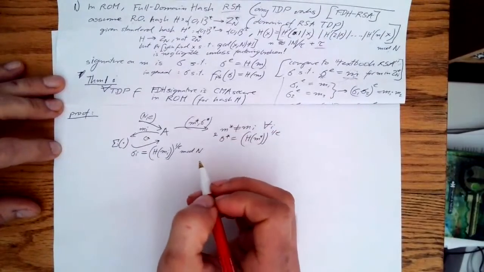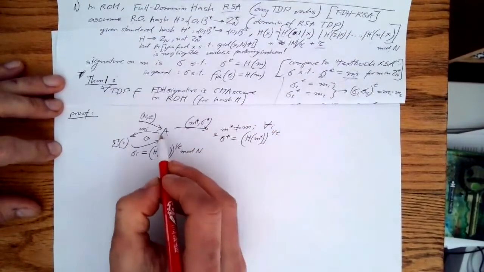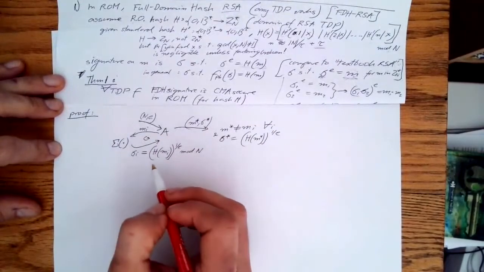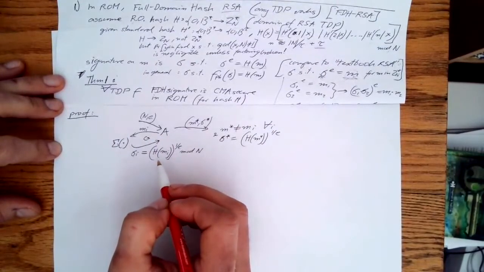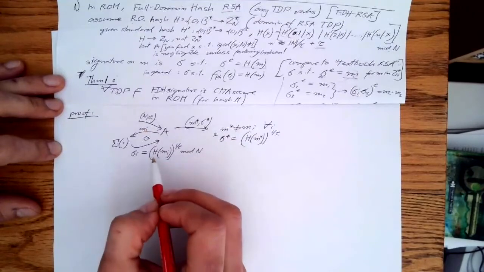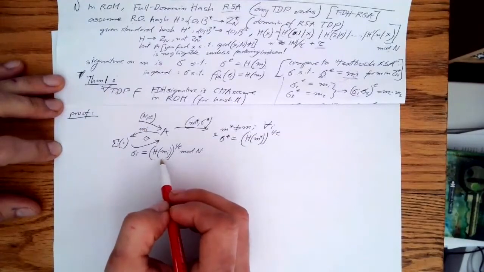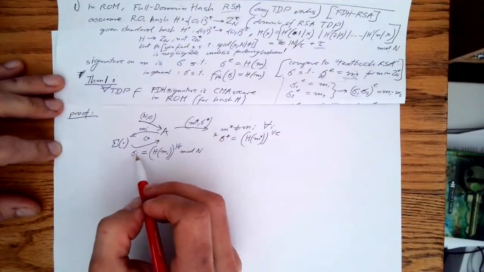Okay, so what is happening here? Hash is a random oracle. So every time the adversary sends some message to be signed, the message defines a random point in the domain, and what he gets is the e-th root of that random point.